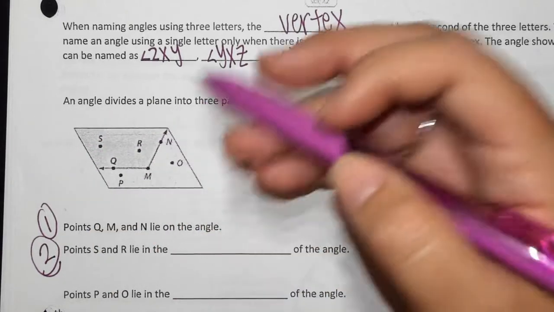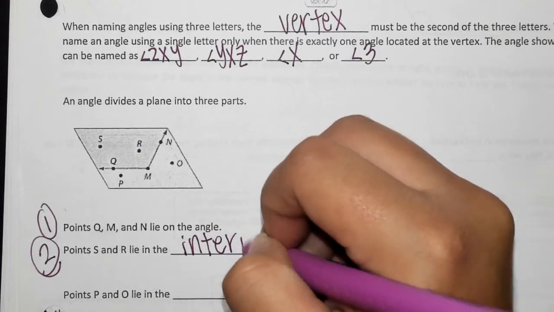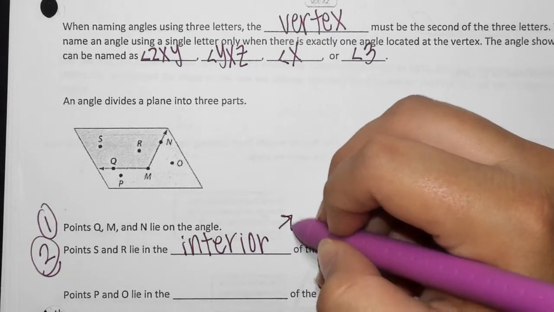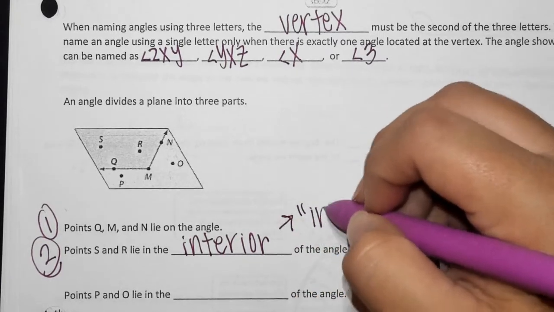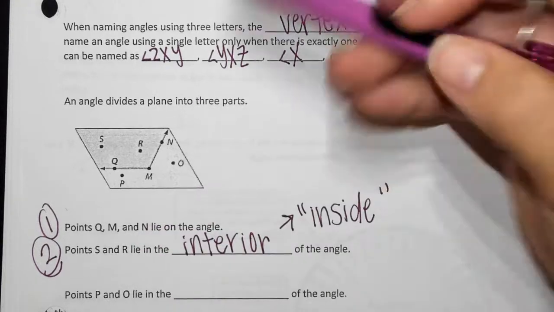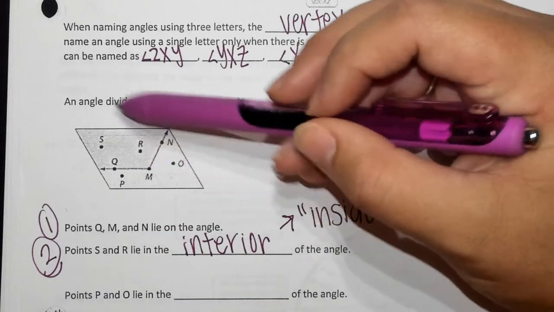That is signifying the interior. Interior is best remembered by inside. So what points are inside that angle? Well, if this is the angle, then inside are S and R.